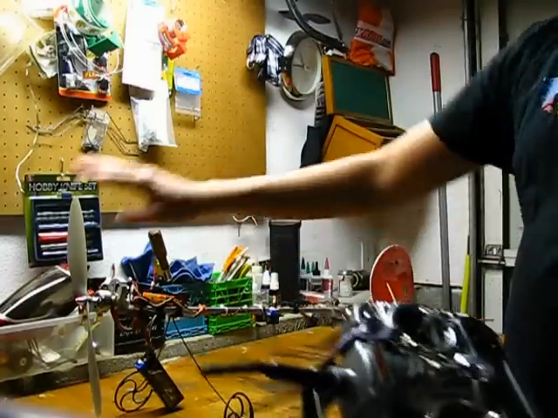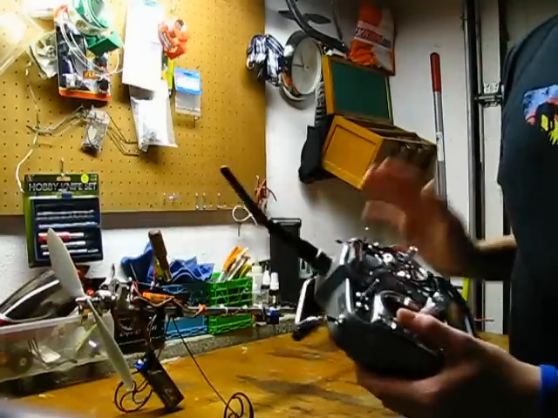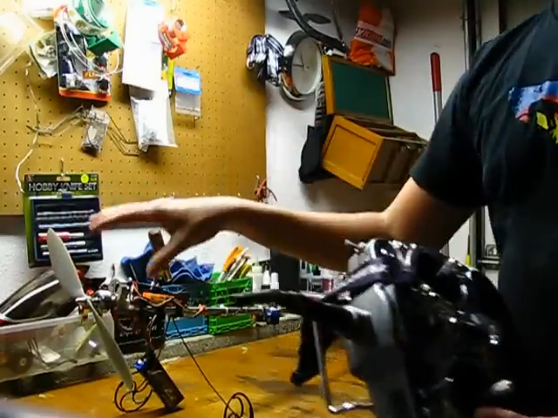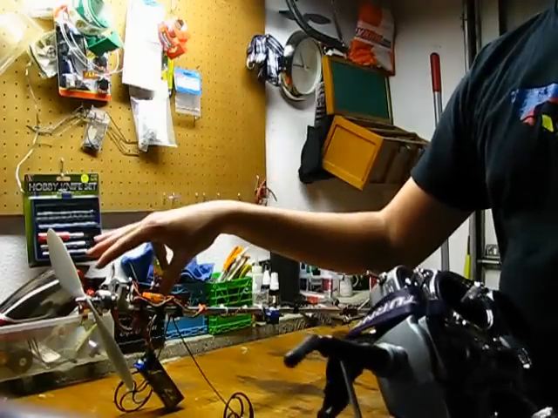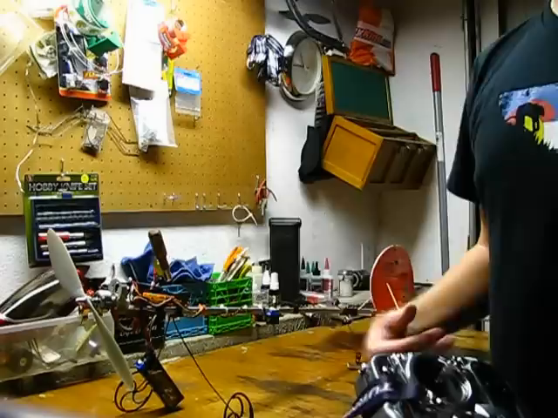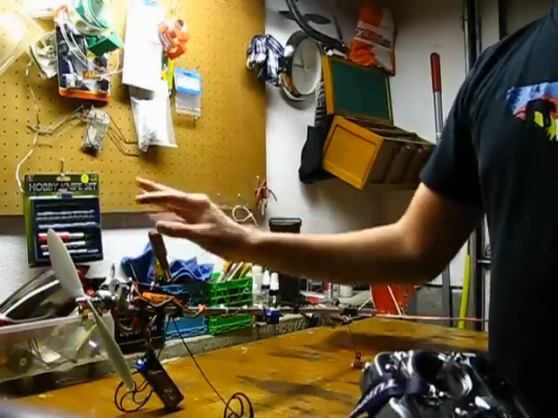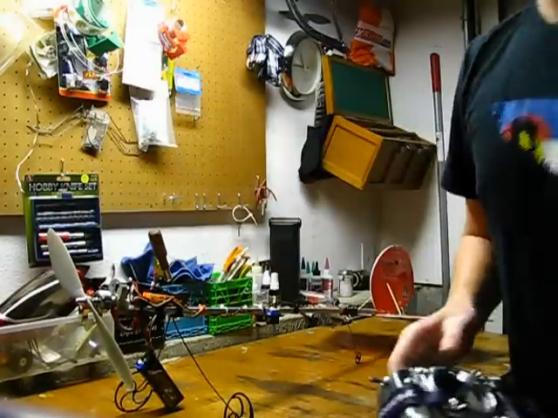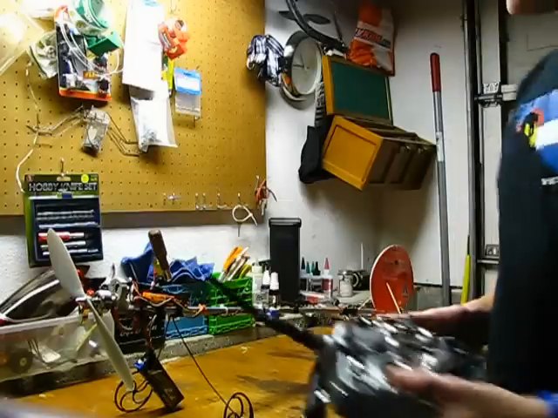Safety, even though this is on, I shouldn't have even done that, but this is essentially something that's armed. It could injure you, hurt you. I've been injured by propellers. Very dangerous. You don't want to put your hand, face, anything near those.